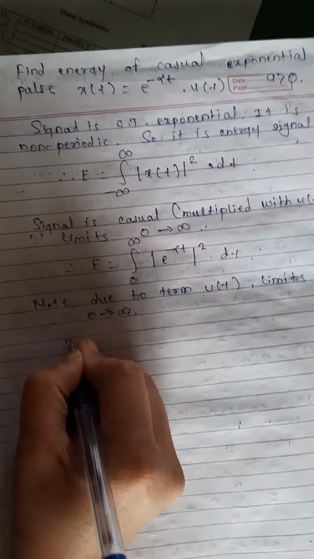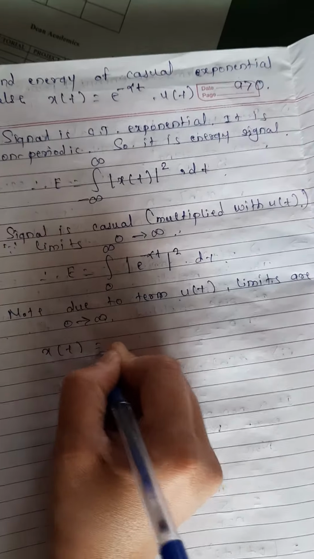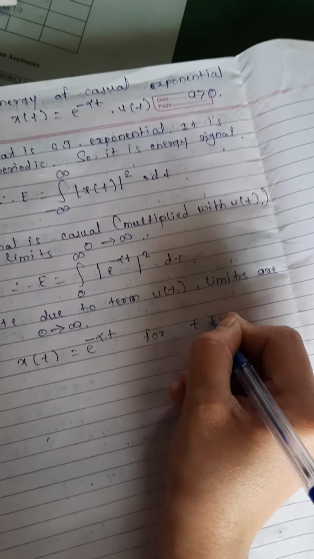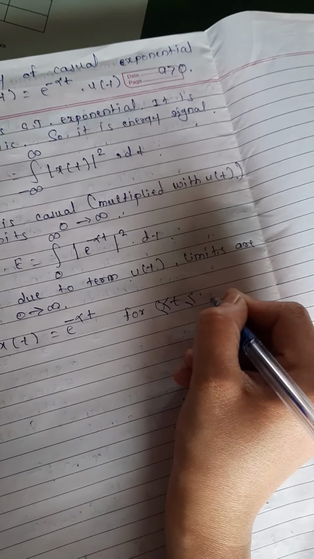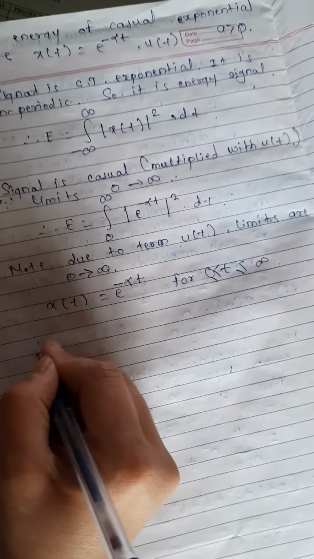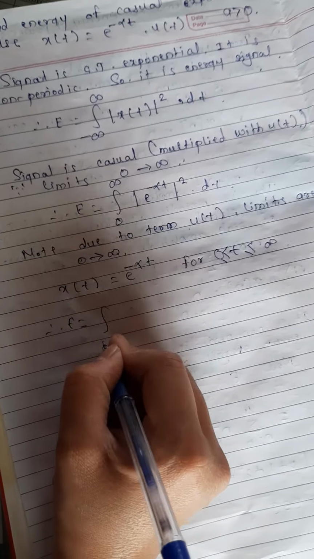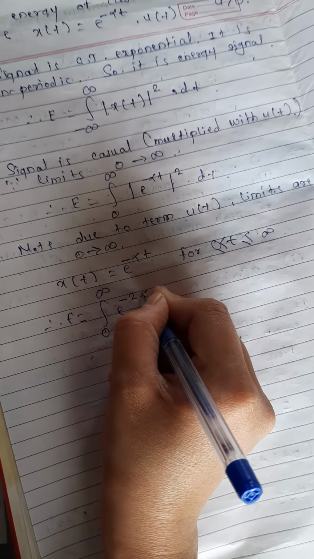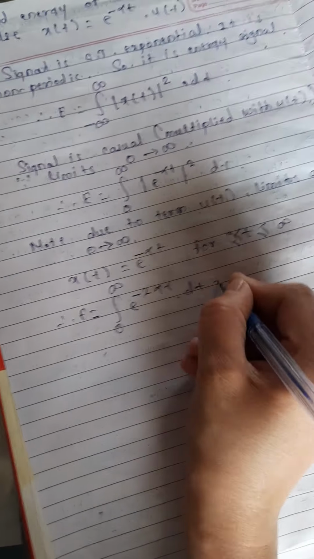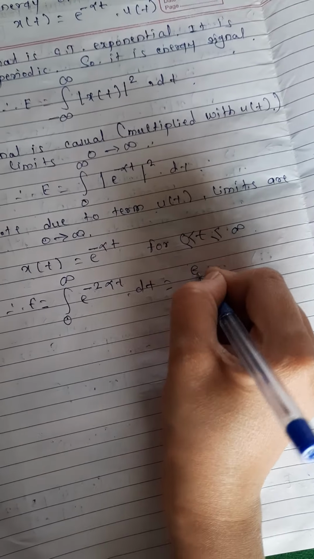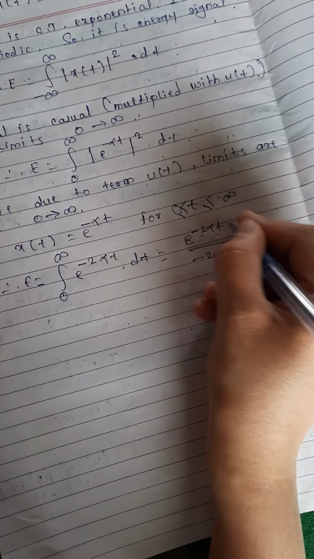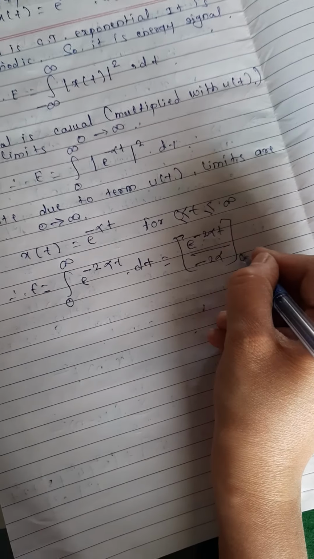So x of t is equal to e raised to minus alpha t for t in between 0 to infinity. So energy E is equal to integral 0 to infinity e raised to minus 2 alpha t dt. We solve this integration, it is e raised to minus 2 alpha t by minus 2 alpha, from 0 to infinity.